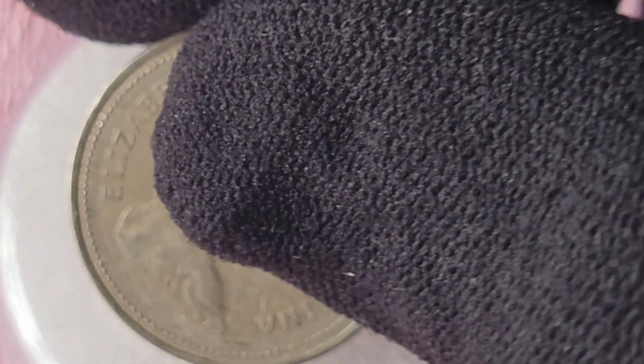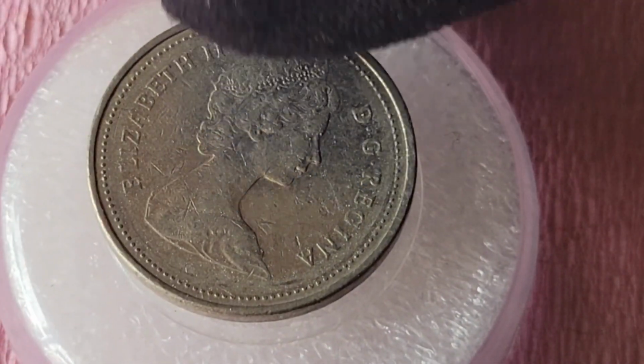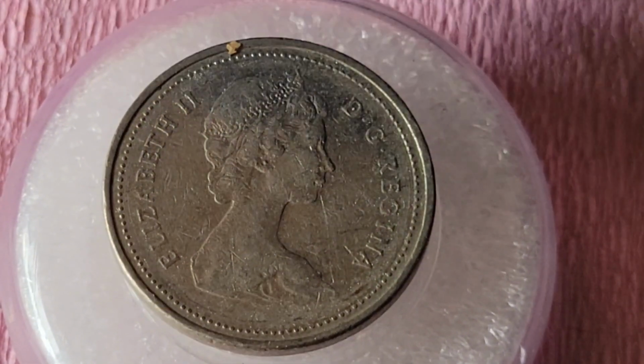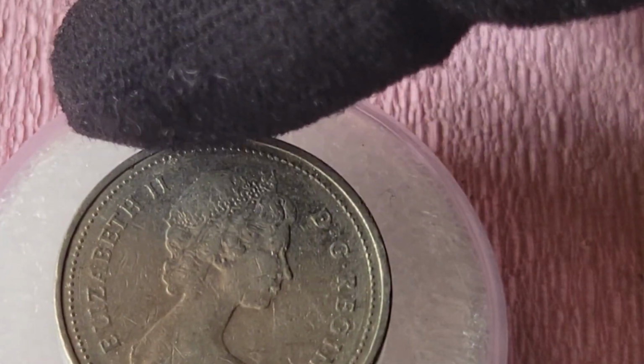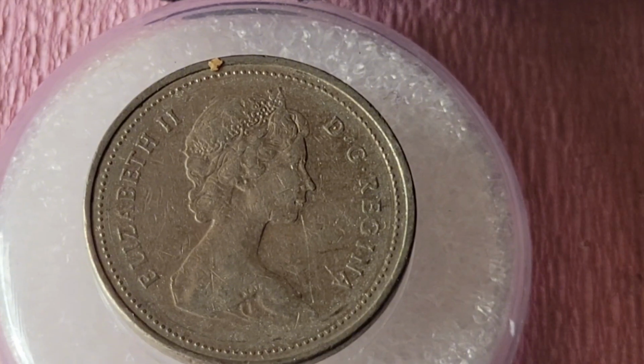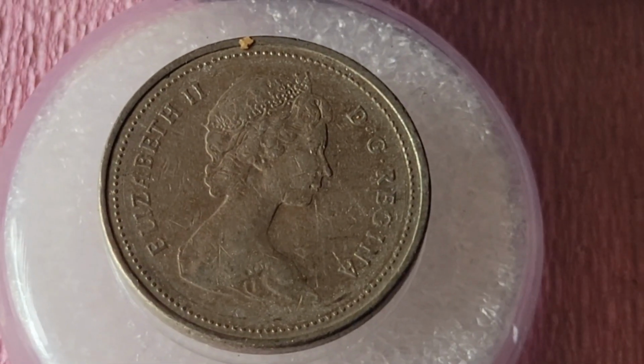Nickel composition and its historical context, weight, diameter, and thickness of the coin, the role of nickel in Canadian coinage and why it was used in 1985, the role of the Royal Canadian Mint. History and significance of the Royal Canadian Mint in Ottawa, the process of minting coins in 1985, the impact of the mint's operations on the quality and rarity of the 1985 5-cent coin.